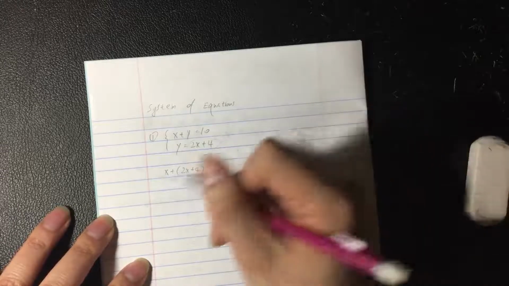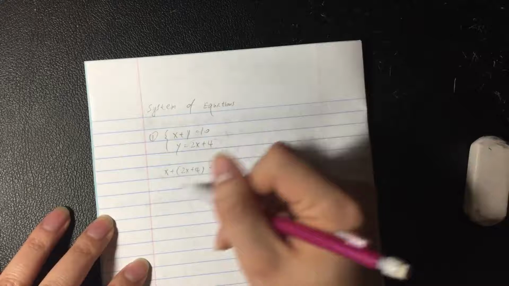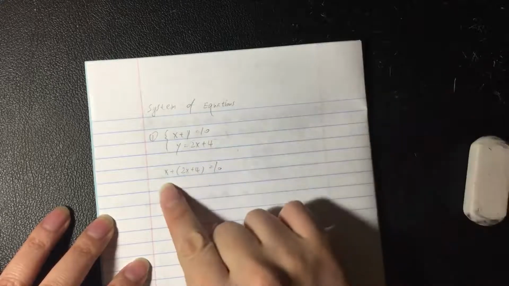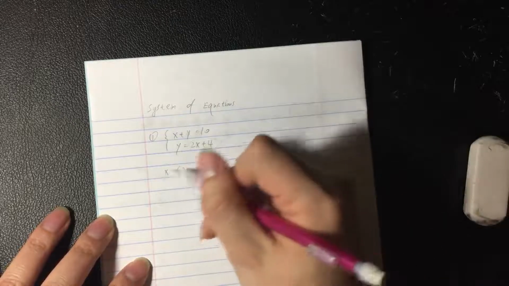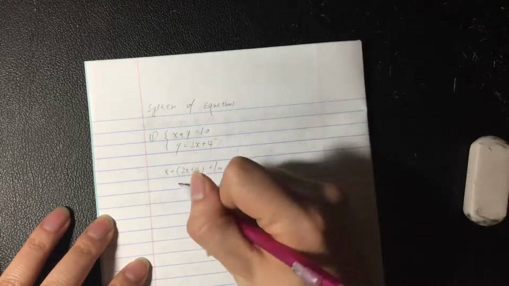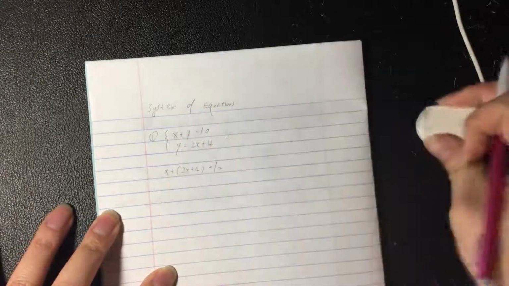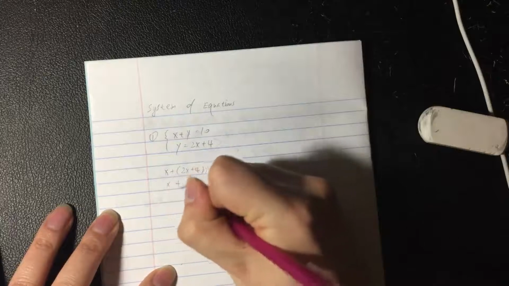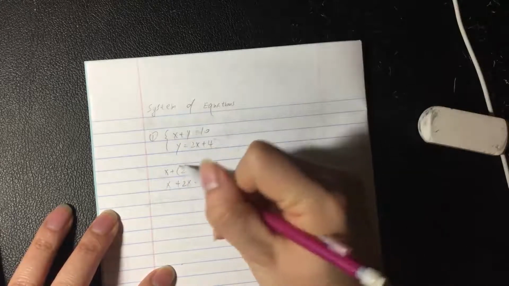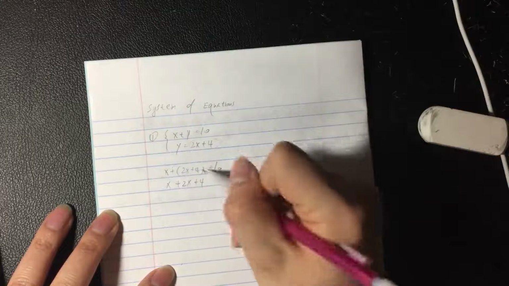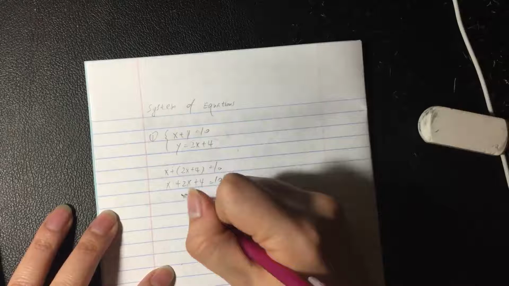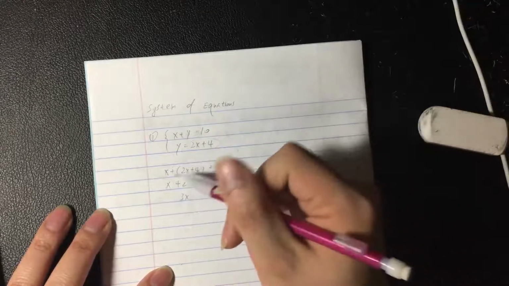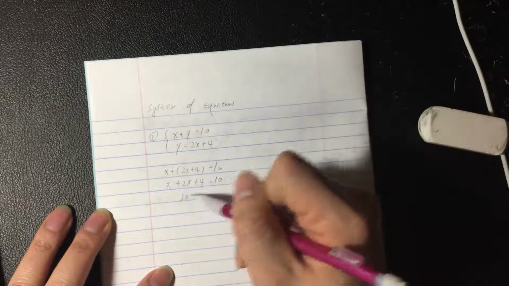Then I can solve this equation for x. This equation has only one unknown. Let's eliminate the parentheses first. x plus (2x plus 4). If I distribute the positive sign, I get positive 2x, positive 4. Combine like terms: 1x plus 2x is 3x.